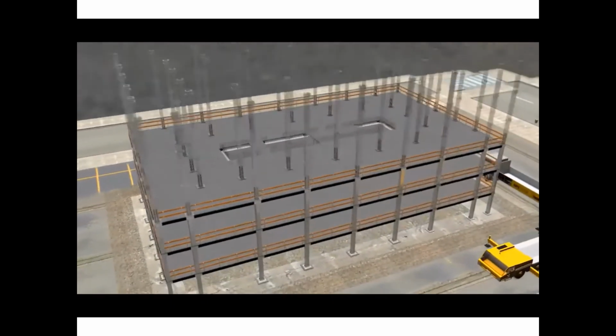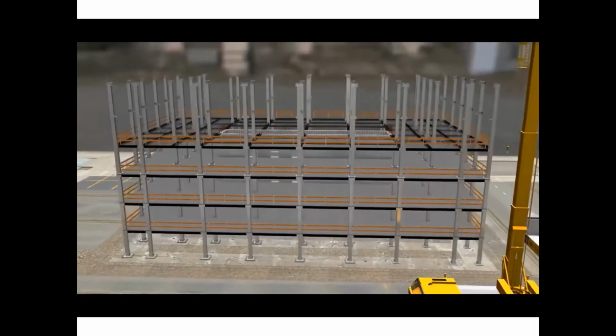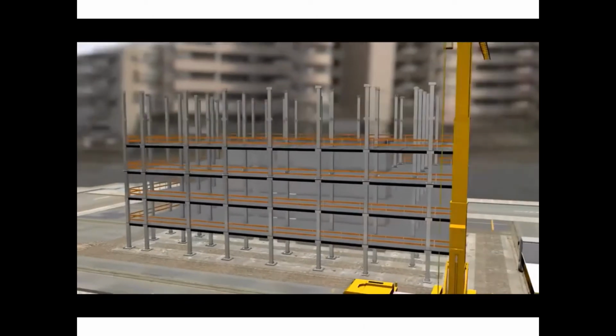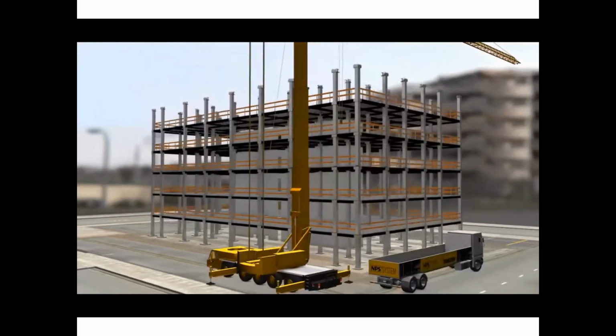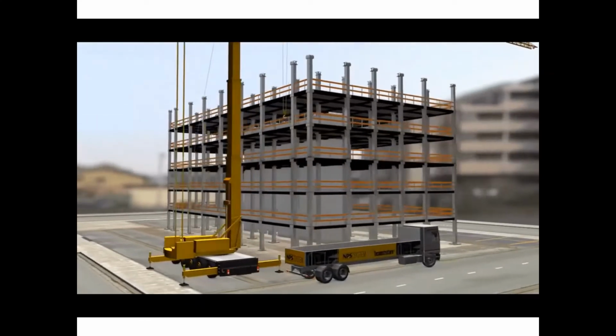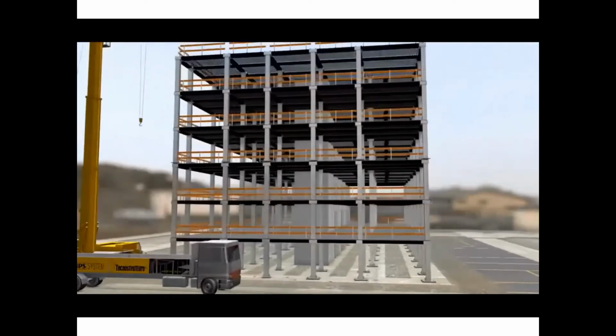Then we will repeat one more time for new floor, new columns, new floors, and so on. Easy of construction, very fast, but we need professional techniques.